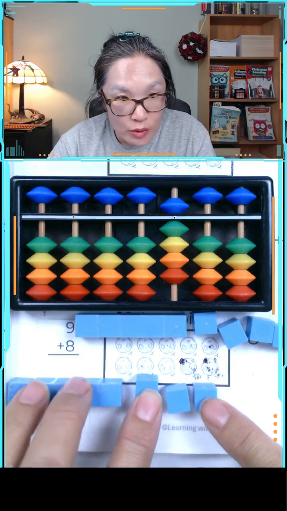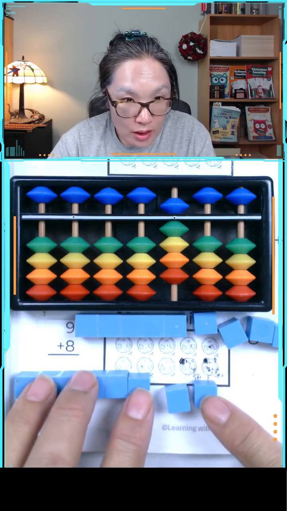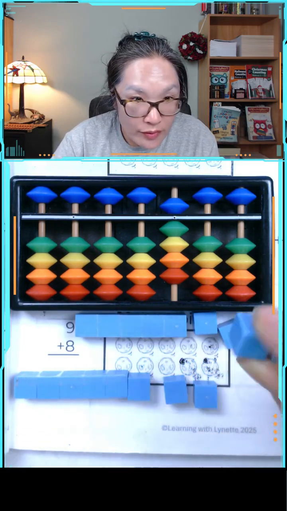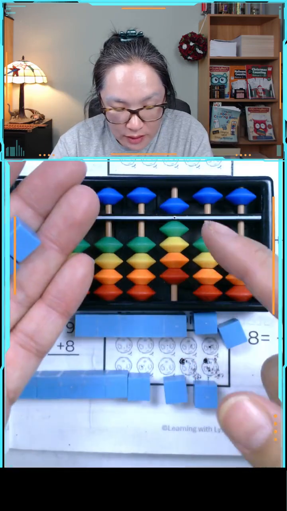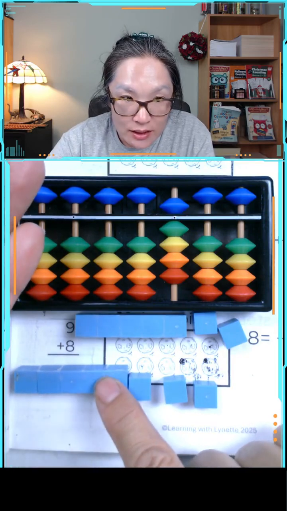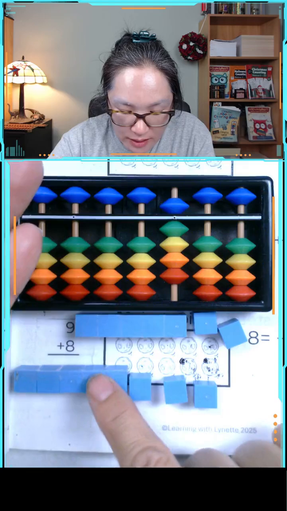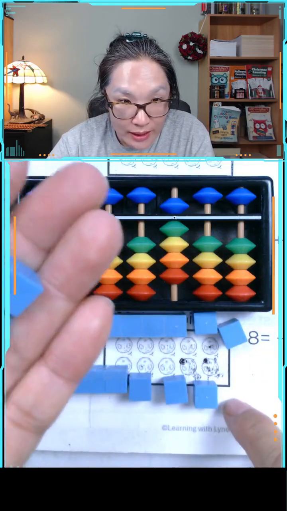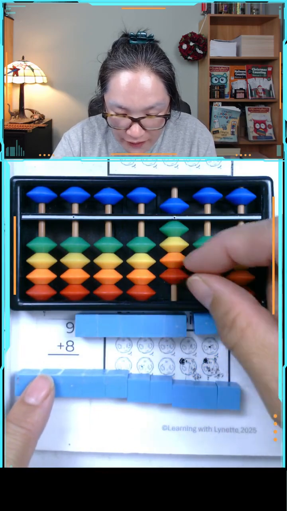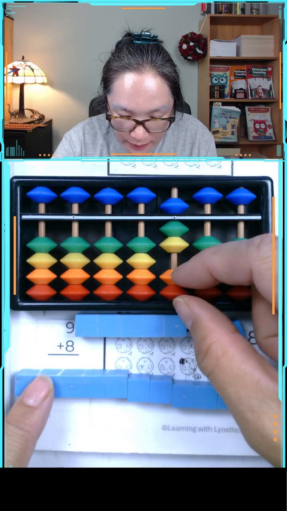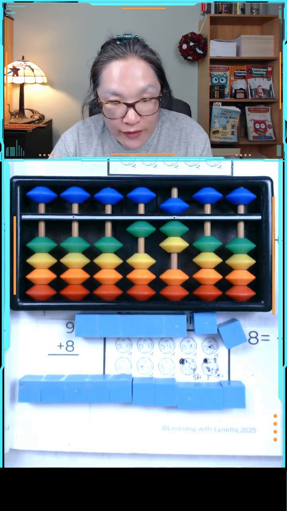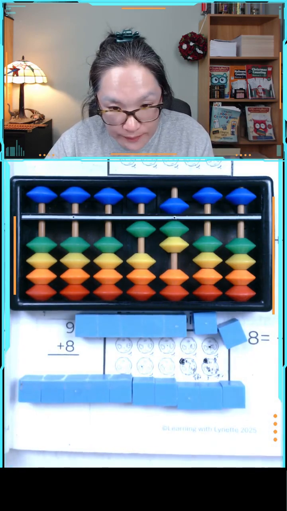This is what mainstream calls carrying over, but in Abacus, we call it making a 10. We take away 2 from the 9, right? Why? Because we know how to make a 10 with an 8. 8 plus 2 is equal to 10. If I take 2 away from my 9, I have made a 10 with my 8. All I've got to do is show it. So my final answer is 17.